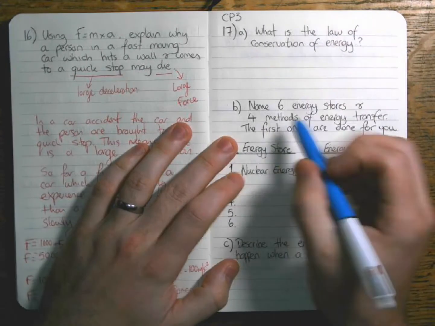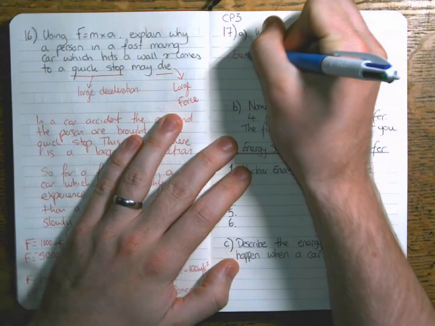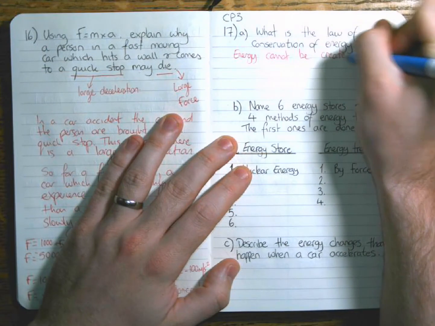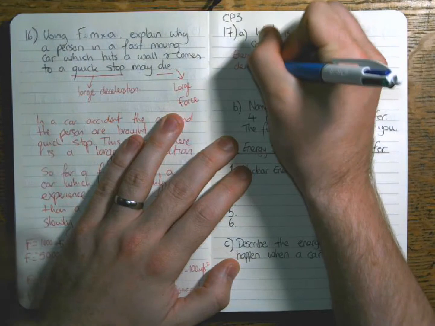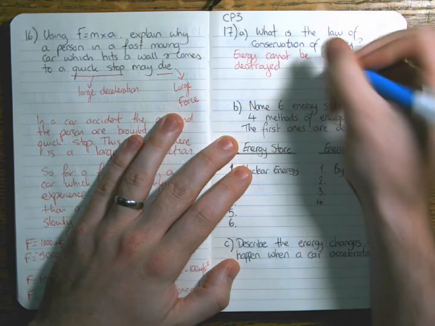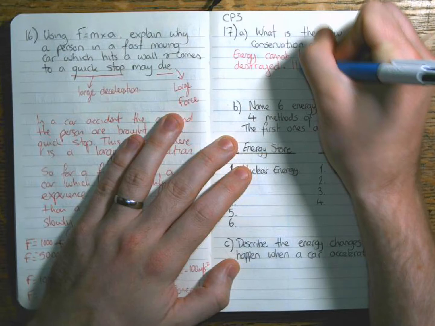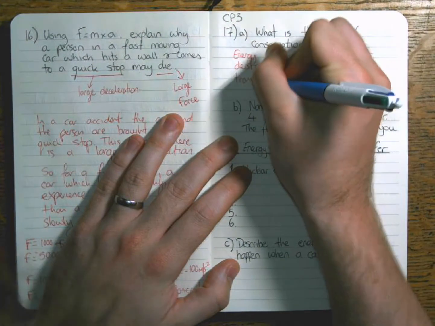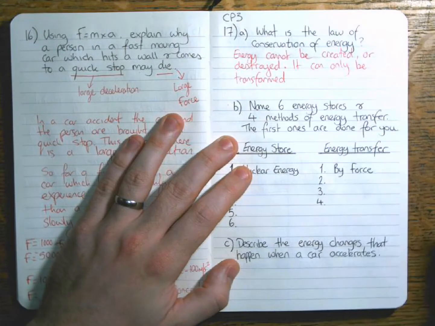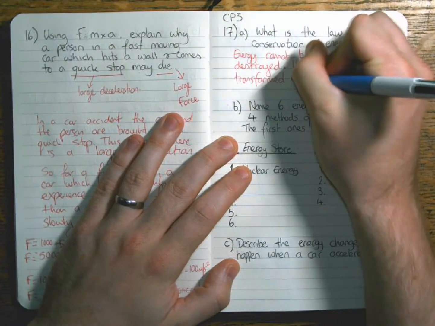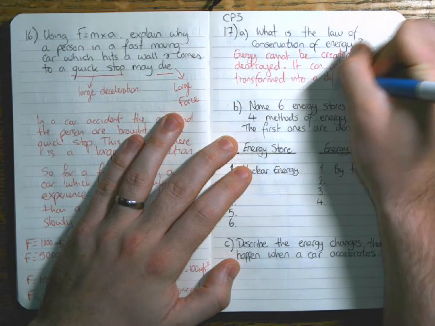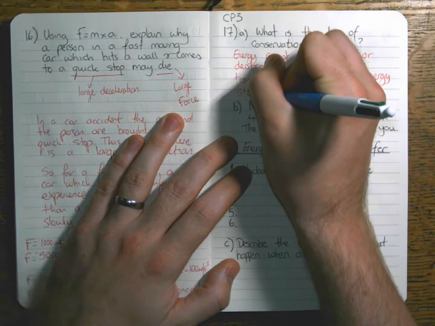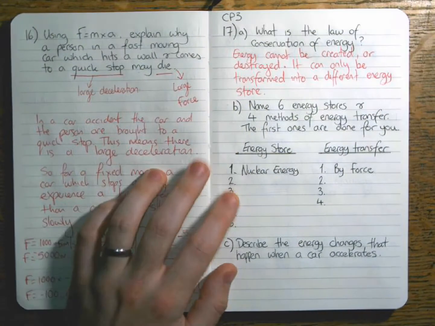So the law of conservation of energy is that energy cannot be created or destroyed. It can only be transformed, which means changed, into a different energy store, which is basically an energy type.